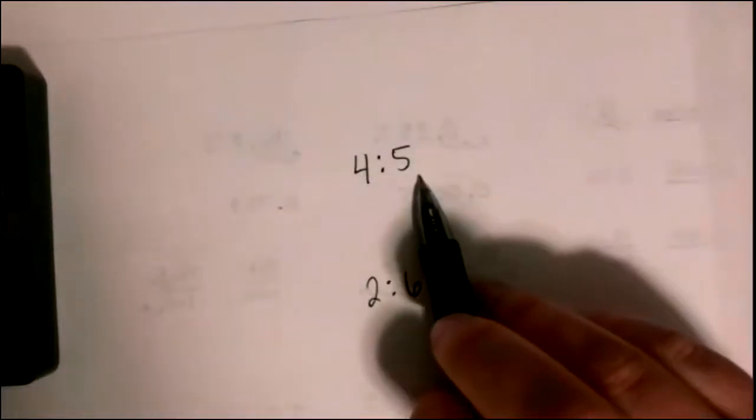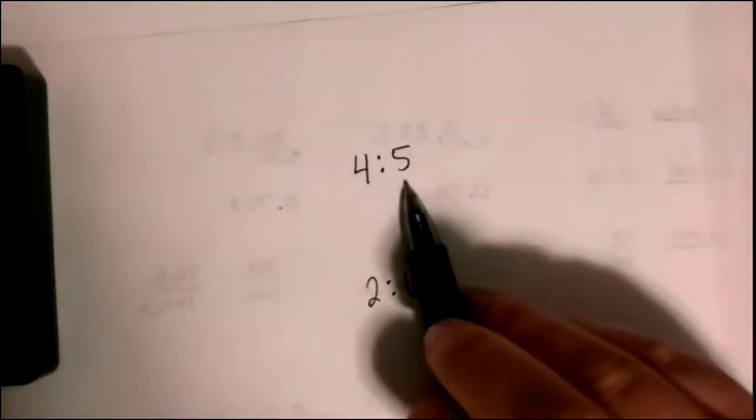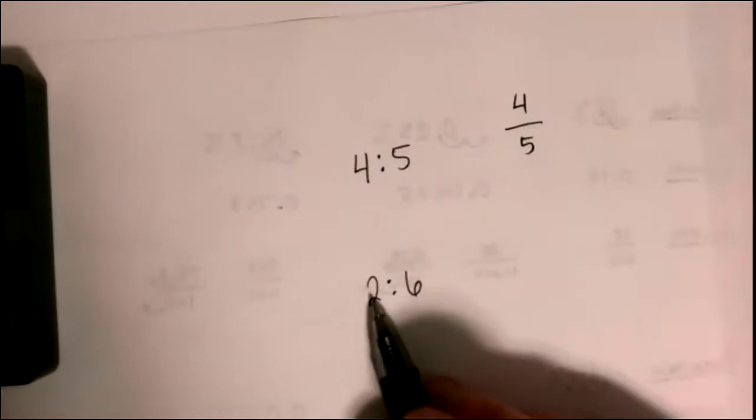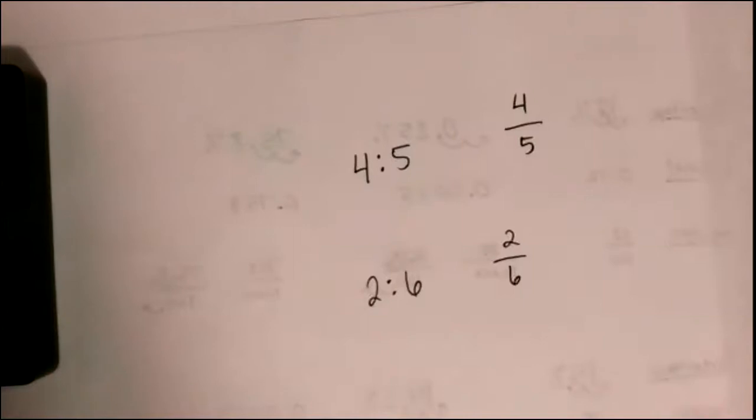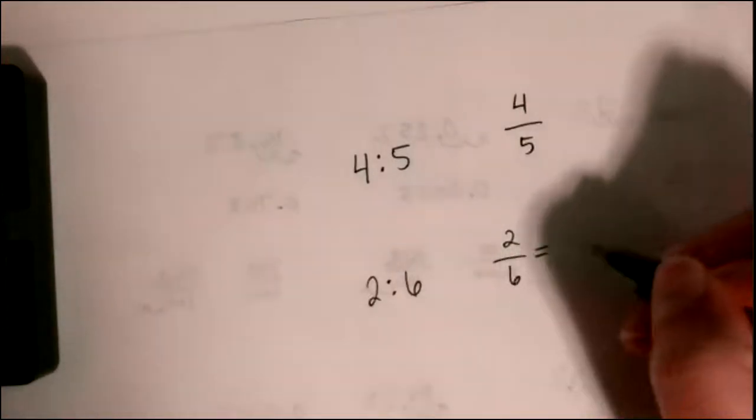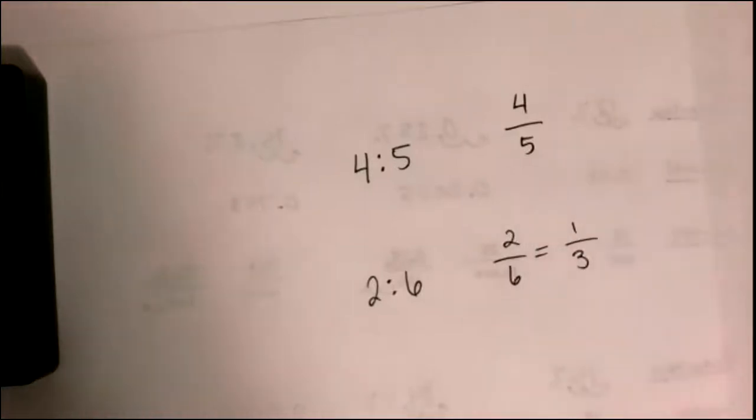So once again, a ratio is just another way to write a fraction. So 4 to 5 would just be 4 over 5. Same thing here, 2 to 6 would just be 2 over 6. Now we could further reduce that by dividing by 2. That would give us 1/3.